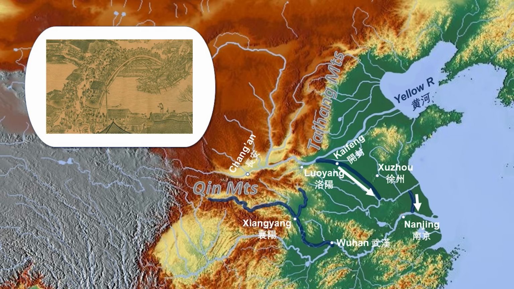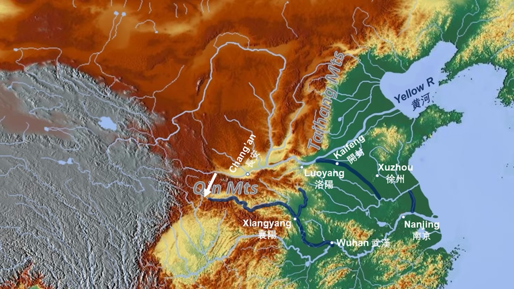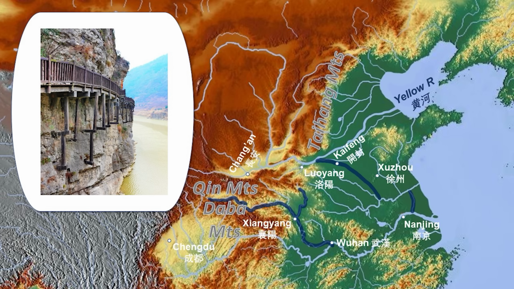A third route between north and south was from the Wei River Valley, through various mountain passes in the Qin Mountains to the Han River, and from there through the Daba Mountains to the basin around modern-day Chengdu. This route was notoriously steep and difficult, and in ancient times many segments, especially through the Qin Mountains, were made up of wooden planks attached to the side of the mountains, like these. The city of Hanzhong, or literally middle of the Han, has long been the primary city along this route and served as a strategically vital link between the northwest and the southwest.